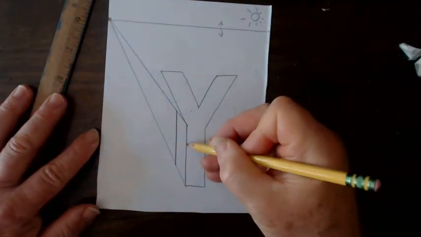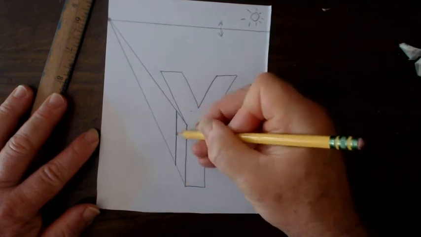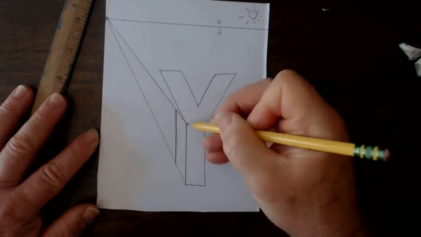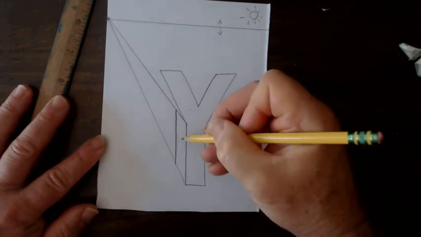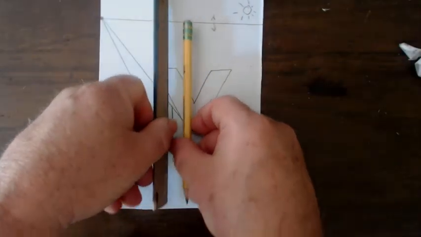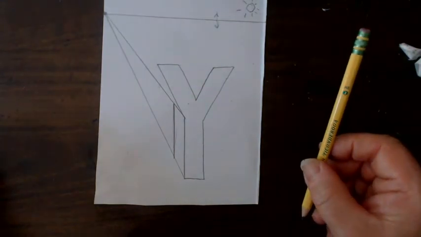I now have two lines, one from the bubble letter and one that mimics it. Vertical, vertical. These two lines are parallel. If you drew them going out into space forever, they would never meet.